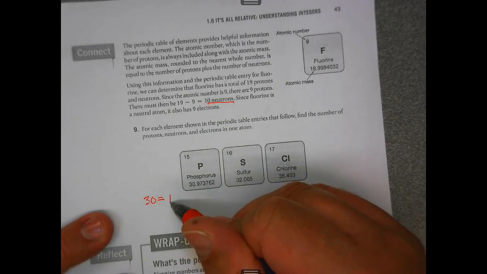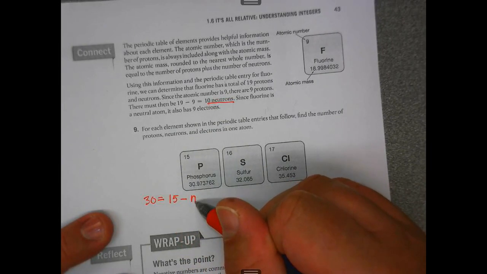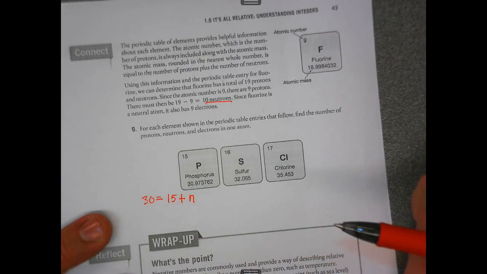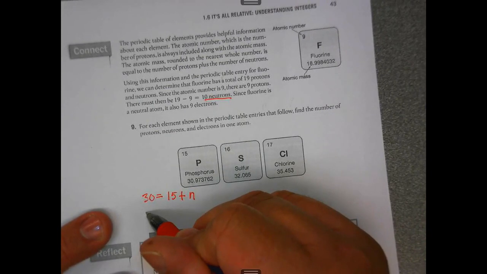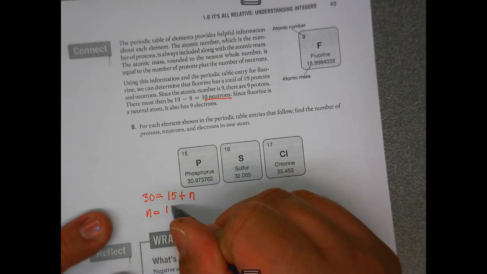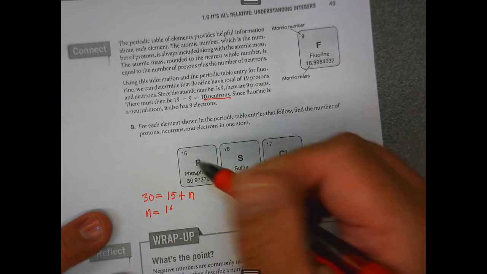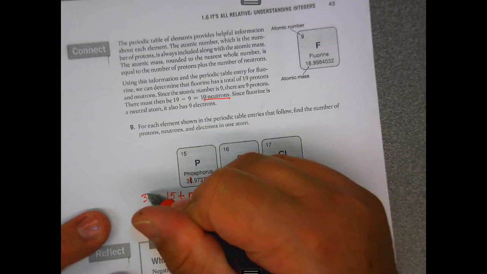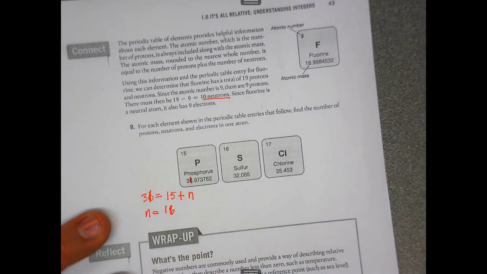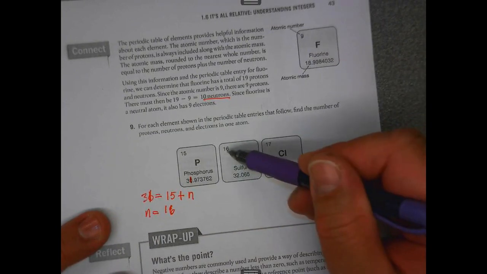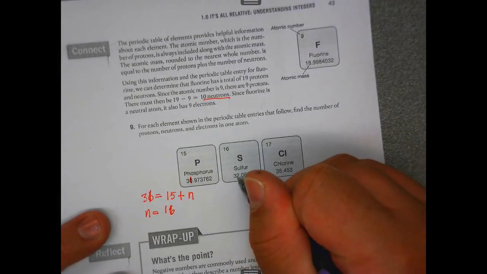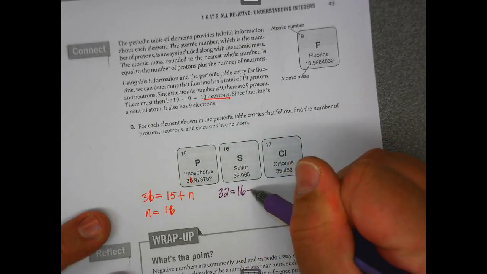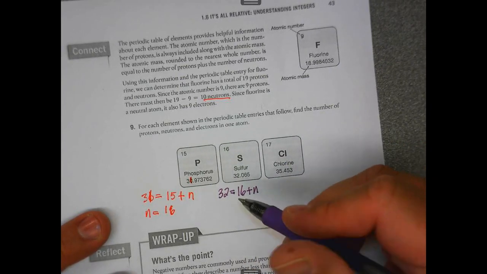I'm sorry, I didn't round this up. This is 31, so it has to be 16. There should be 31. Okay, total number of protons and neutrons, the atomic mass, 32. That's going to equal the number of protons plus the number of neutrons. So the number of neutrons has to be 16. Chlorine, round it down, 35 equals the number of protons plus the number of neutrons. So neutrons has to equal 18.